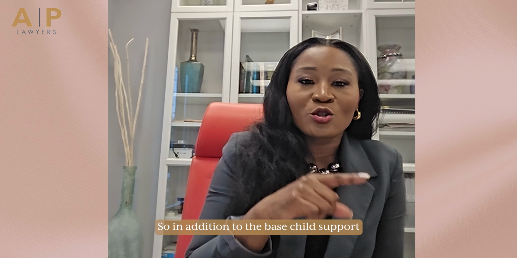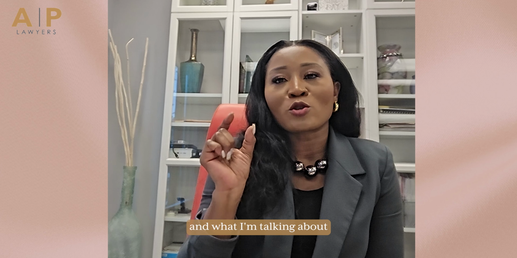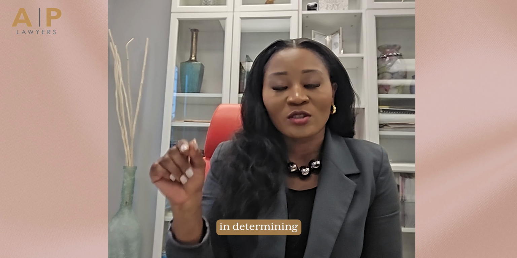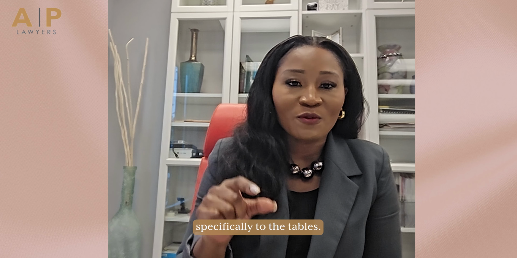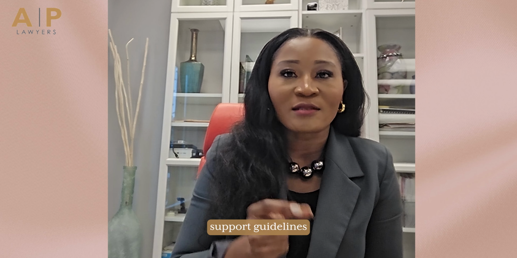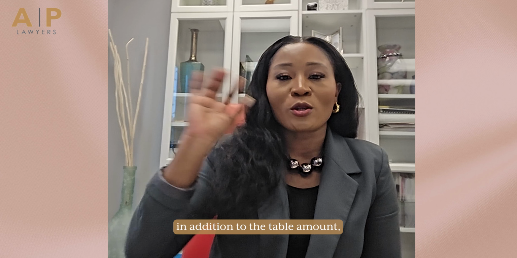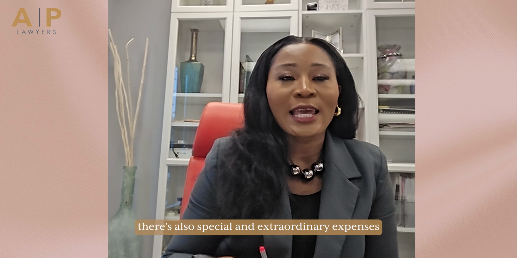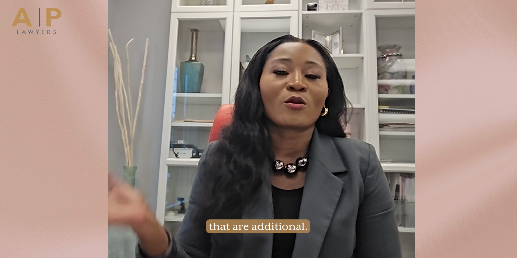So in addition to the base child support, and what I'm talking about in just looking at the child support guidelines and determining your income, I'm referring specifically to the tables. So these tables are part of the child support guidelines. In addition to the table amount, which is the base amount of child support, there's also special and extraordinary expenses that are additional.